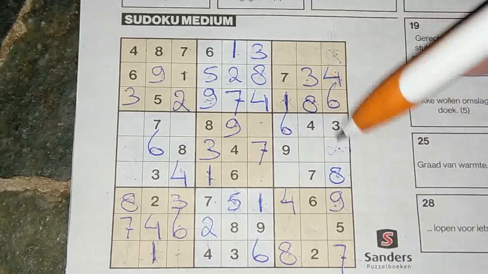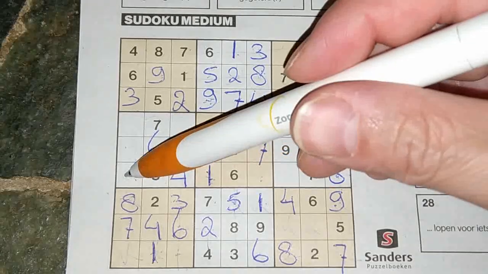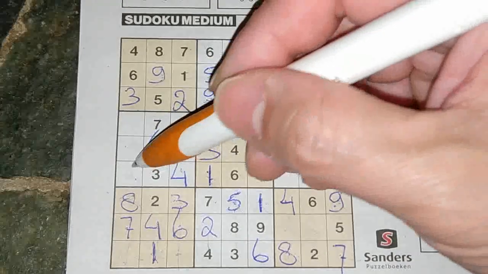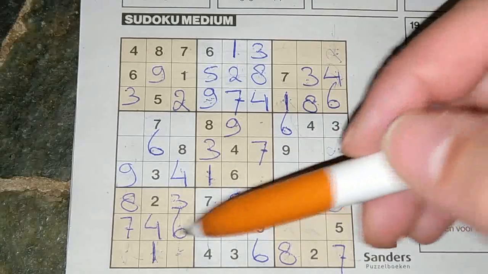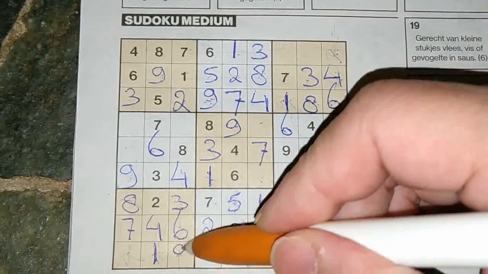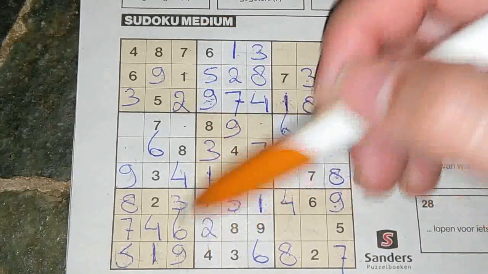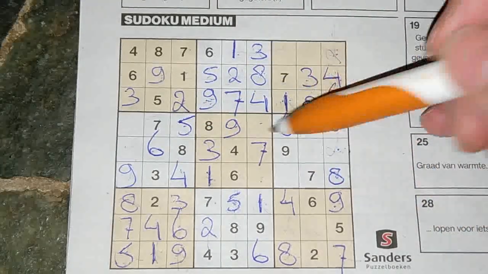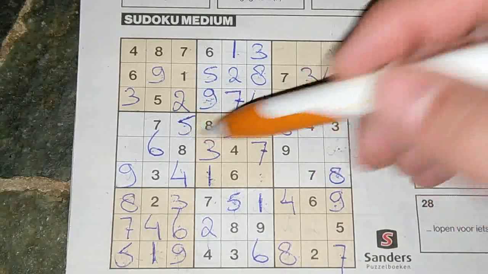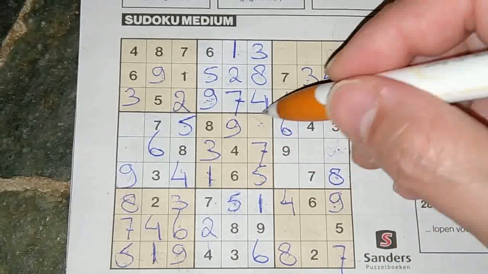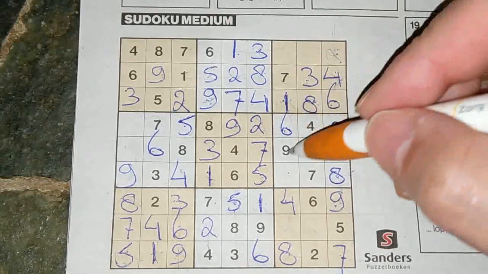In this column we have a 9. In this row we have a 9 in the middle row. So in the row below, the only place for the 9 should be here. 2 numbers left for this big square for the numbers 9 and 5. Now we have a 9 there, so no 9 here. 9 should be there, and the 5 goes there. 1 number left for this column for the number 5. 2 numbers left for this big square for the numbers 5 and 2. Now we have a 5 there, so no 5 here. 5 should be there, and the 2 goes here. 1 number left for this row for the number 2.